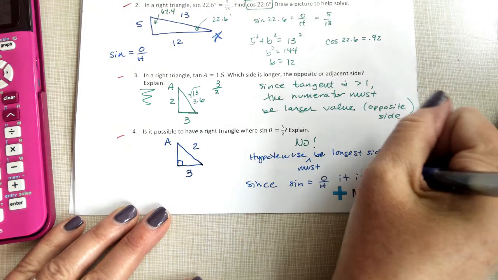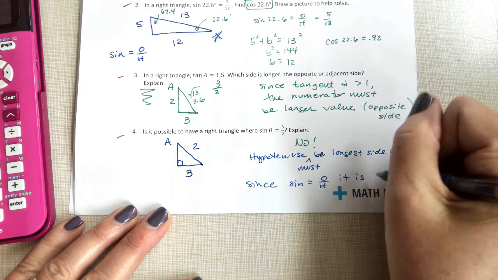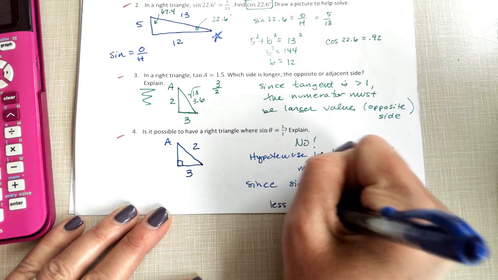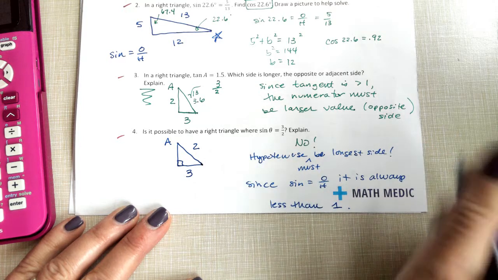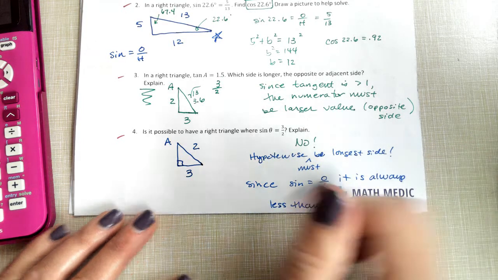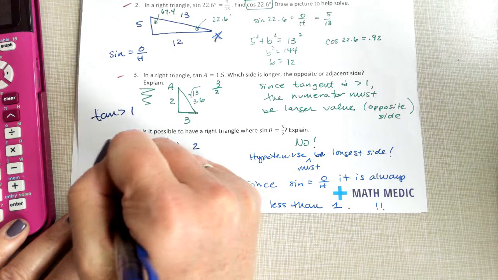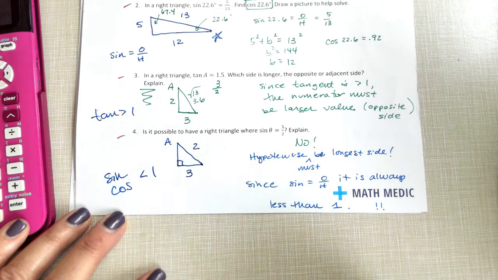Sorry, I did not realize I was off the grid. So tangent can be greater than 1, and sine, and cosine for that matter, are always less than 1.